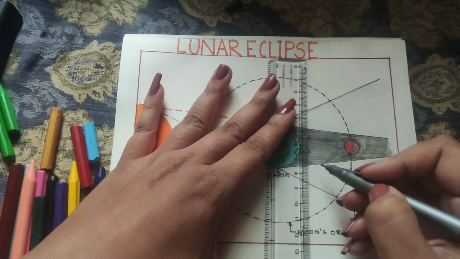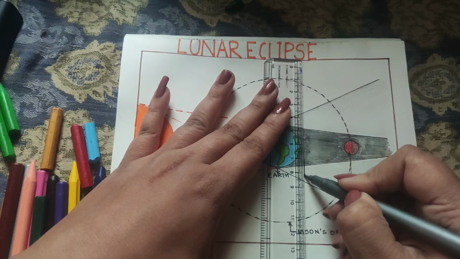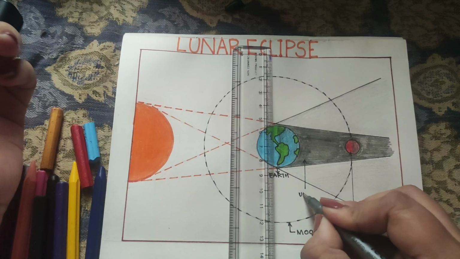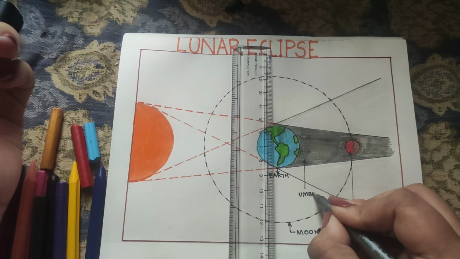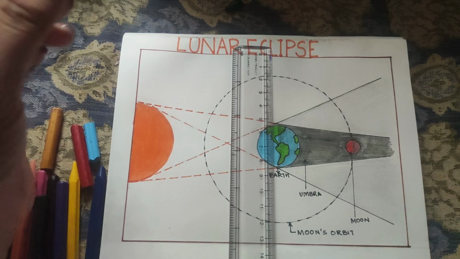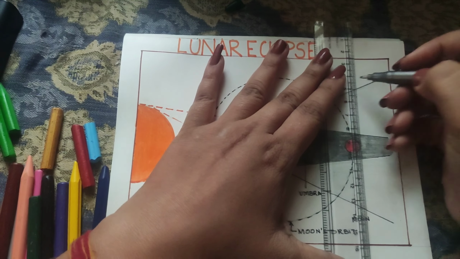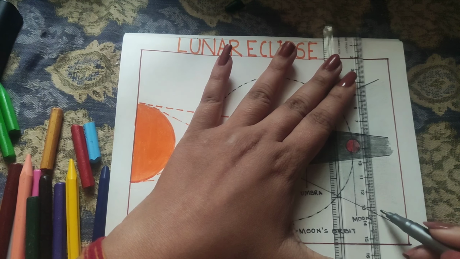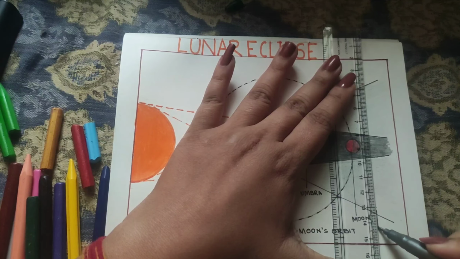Okay, this is the umbra region, which is also called the complete lunar eclipse. This is called the penumbra region. I'm just going to draw it over here, it's better to draw it over here.